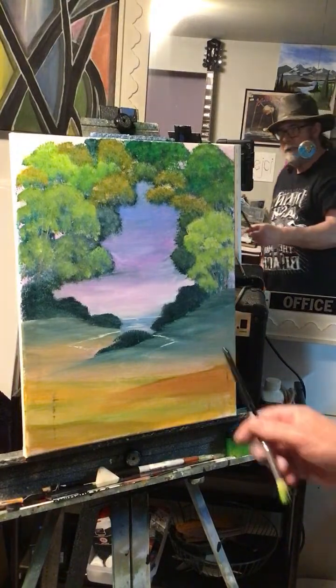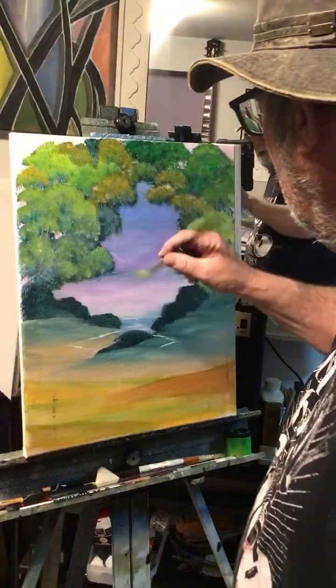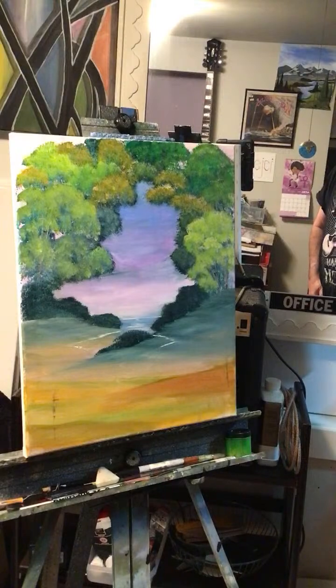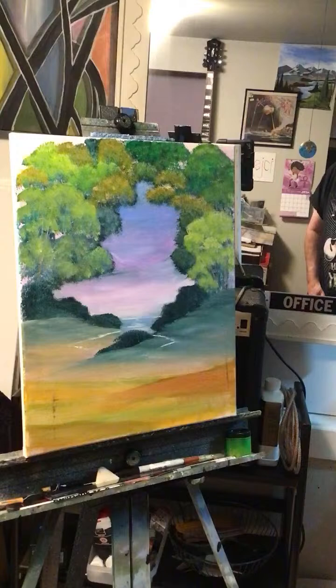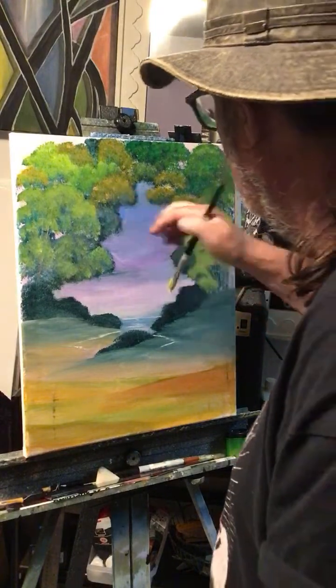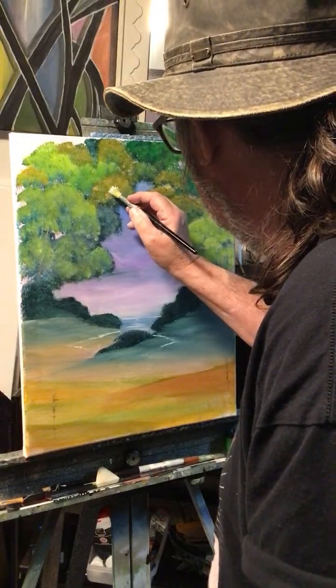If you want to make this stand out more, you've got to pick a spot here in the middle, and I'll try it right now and show you. I'll rinse the brush off, and hopefully the paint is still a little wet in there. And you just take a little bit of white right here in the middle.